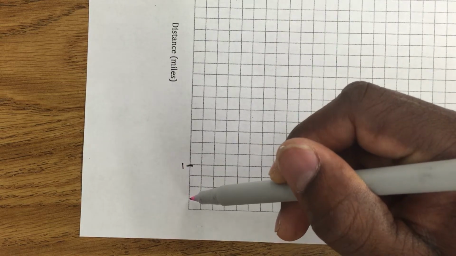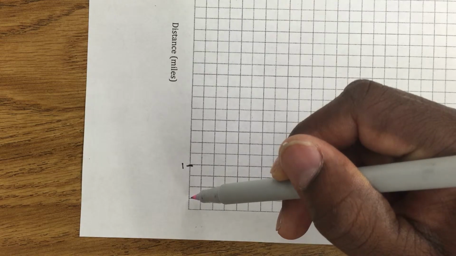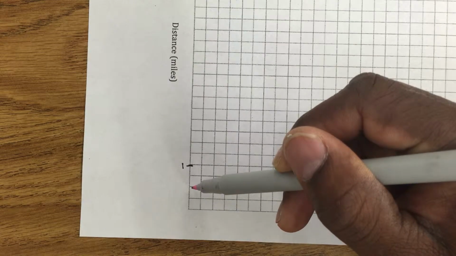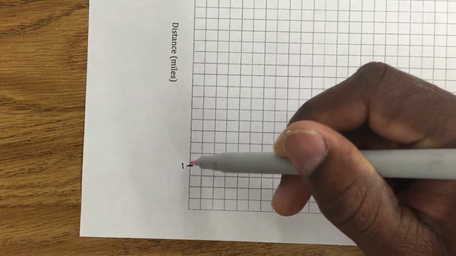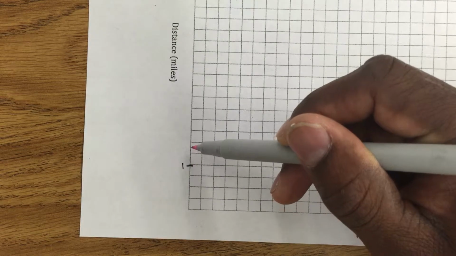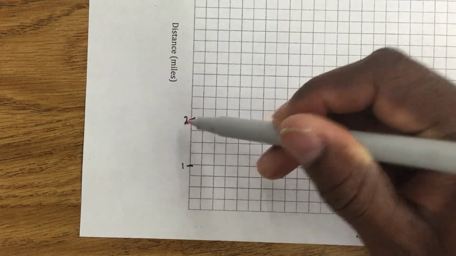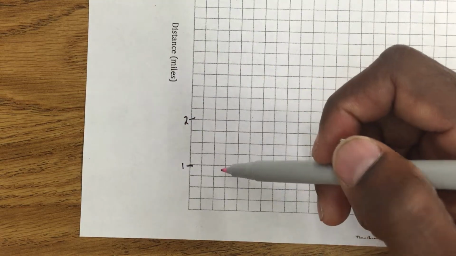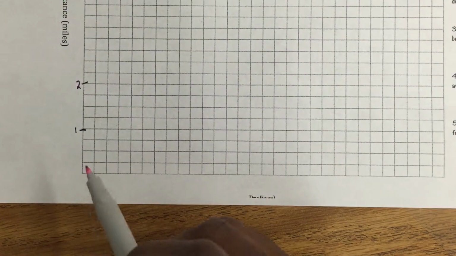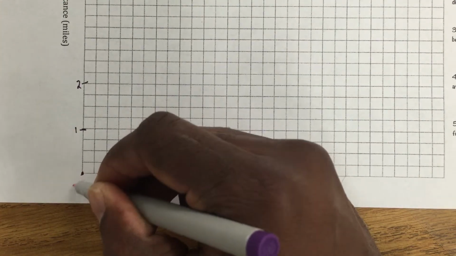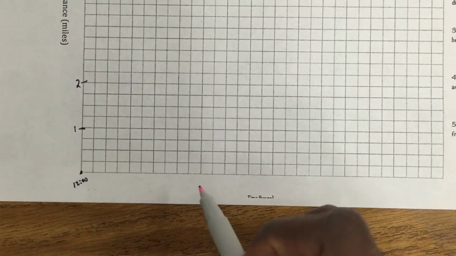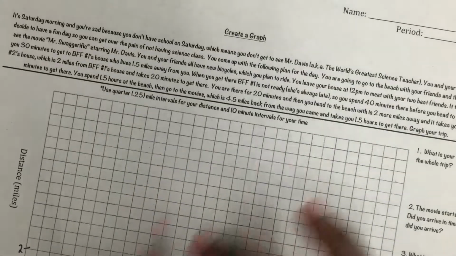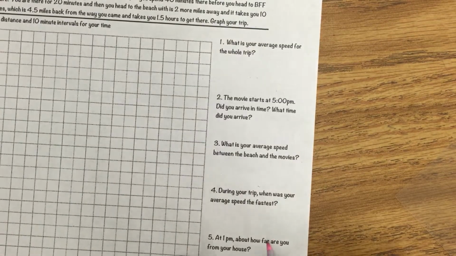That's like 0.25, so 25 cents. 0.5 is like 50 cents. 0.75 like 75 cents, $1. Then you're going to go 1, 2, 3, 2, and so on and so forth. That's using quarter-mile intervals. Down here, you already know that you leave at 12. That didn't change, so you'll put that in. You want to use 10-minute intervals down here. But again, like I said, you want to be careful because some of the numbers have changed, some of the times have changed.